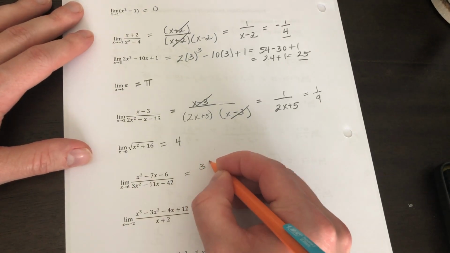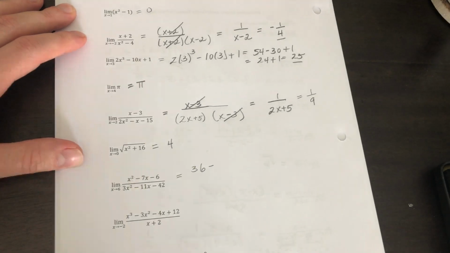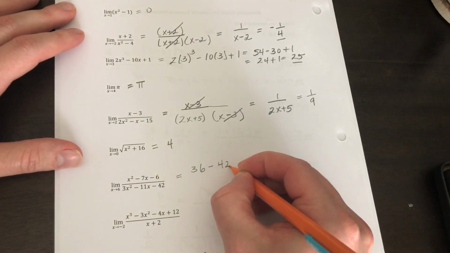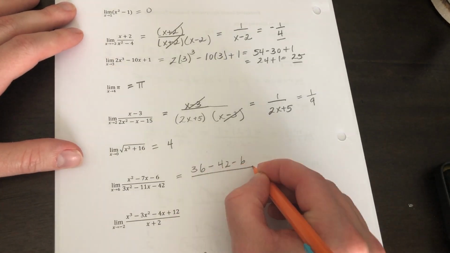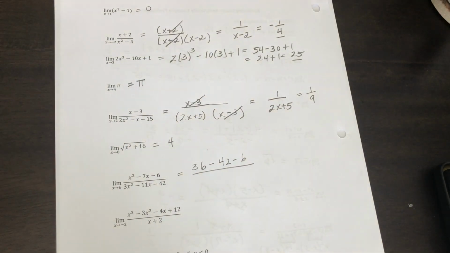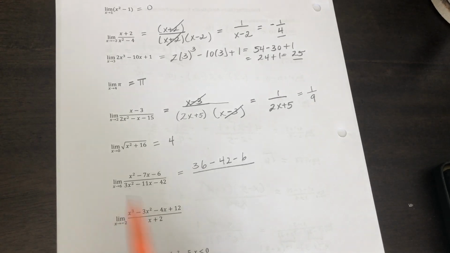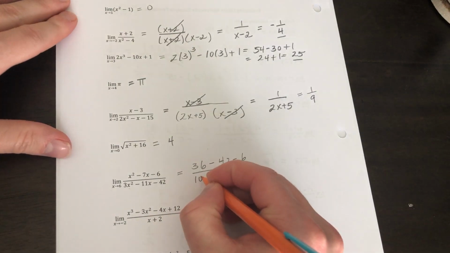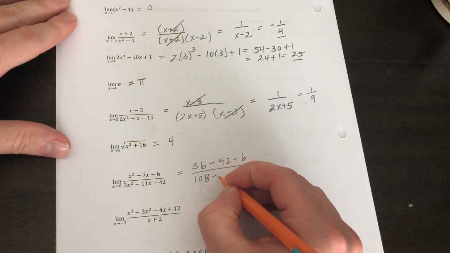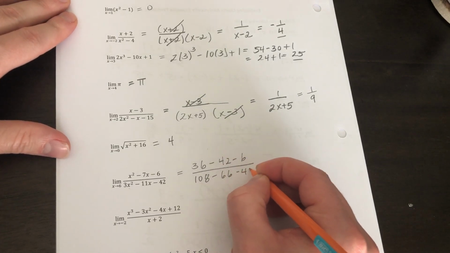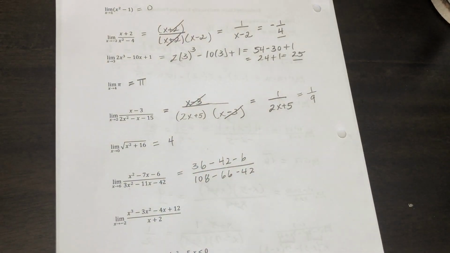So we get 36 minus 42 minus 6 all over 6 squared is 36. 36 times 3 is going to be 108 minus 66 minus 42. I guess it does factor.